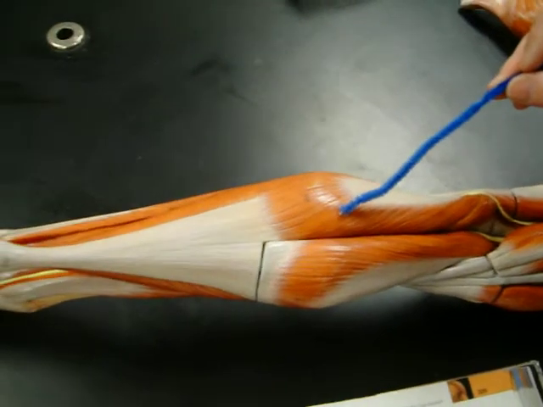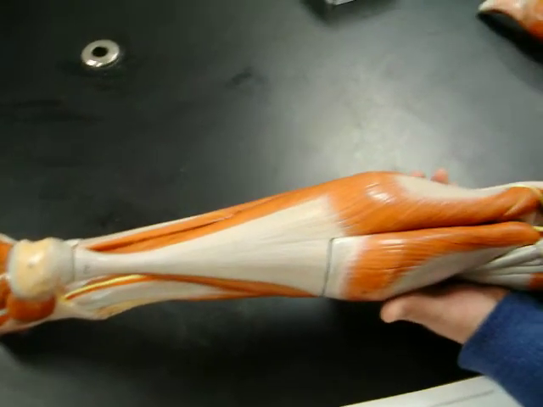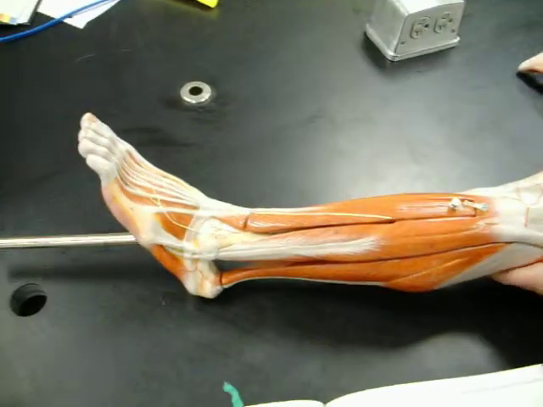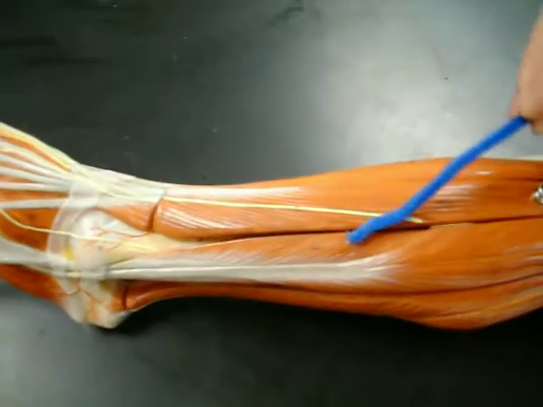The fibularis brevis. What is the origin of the lateral head? Superior lateral margin of the femur.